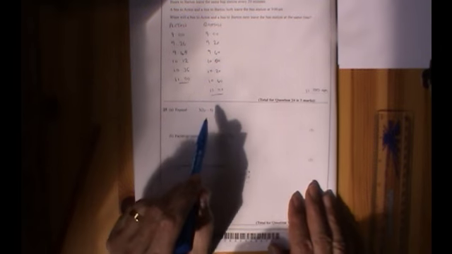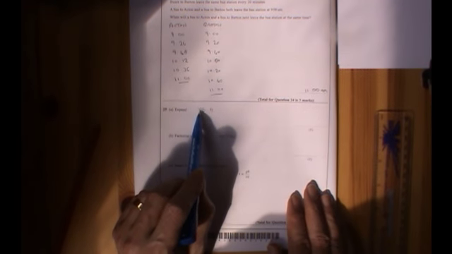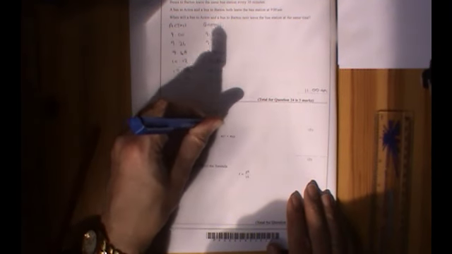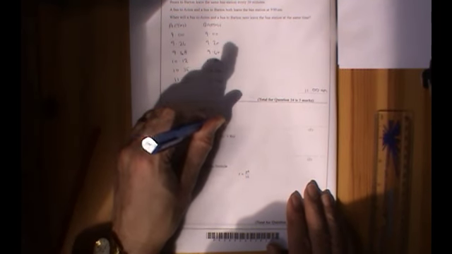Okay, question 25. Some algebra. Expand 3 brackets 2y minus 5. Well, this is very easy. We just have to multiply everything in the brackets by 3. 3 times 2y gives us 6y. Got a negative sign. 3 times 5 is 15. So that's 6y minus 15.